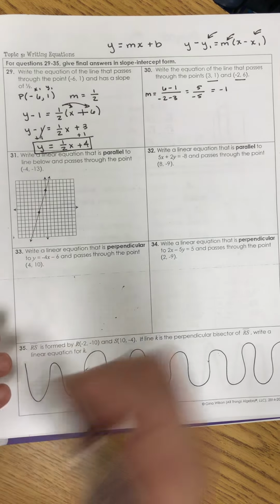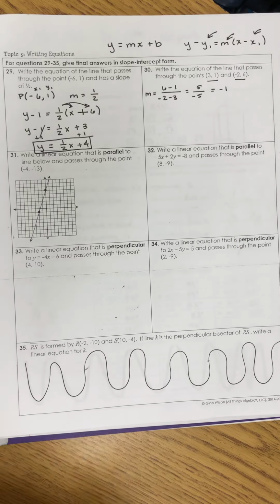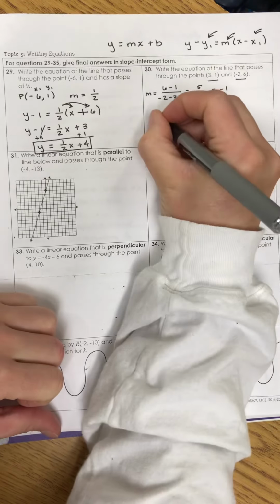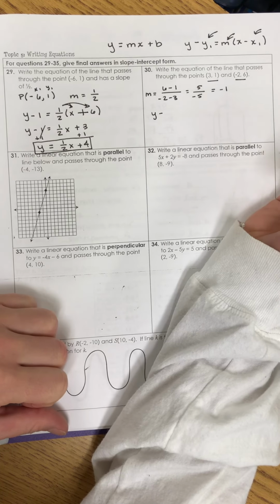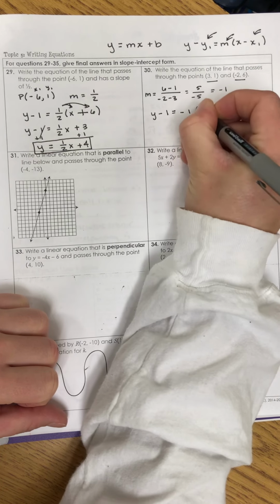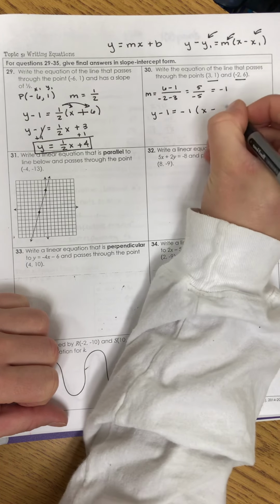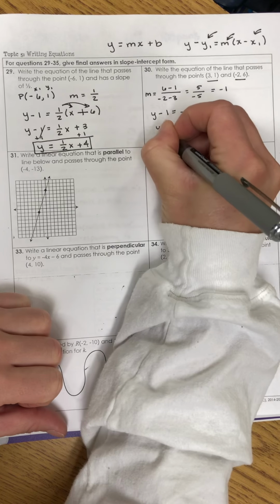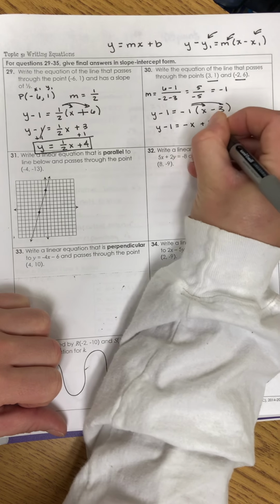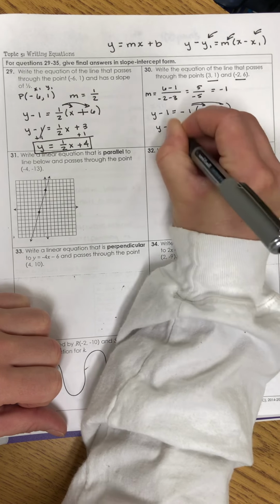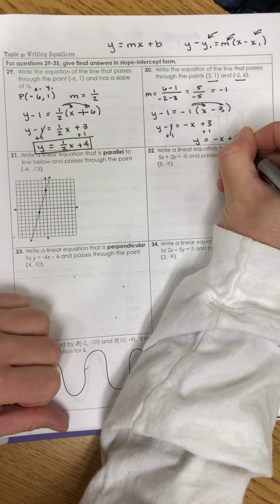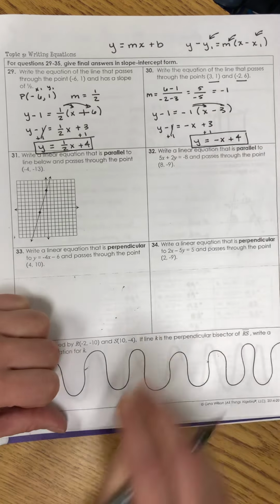All right, now we have our slope, and we can just pick a point that they give us. So let's just pick the first one, 3, 1, and we're going to substitute it all into our point slope form. So y minus our first point, which is 1, equals our slope of -1 times x minus our x1 point, which is 3. So now y minus 1 equals, distribute this, so -x plus 3. Add 1 to both sides, and our answer will be y equals -x plus 4 for slope-intercept.